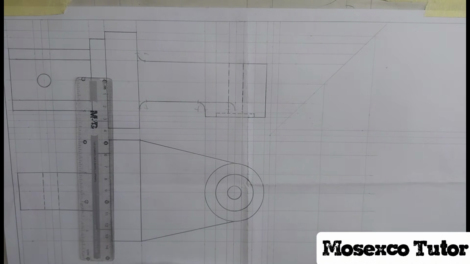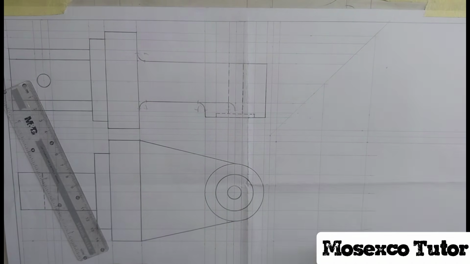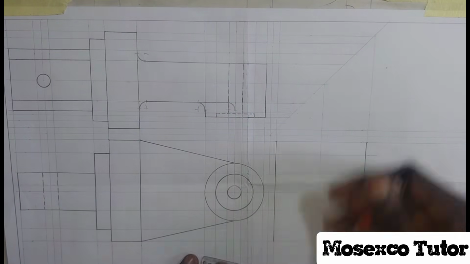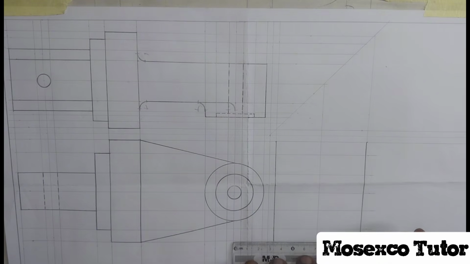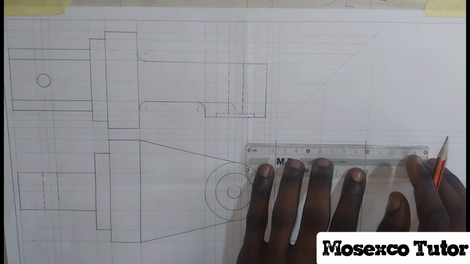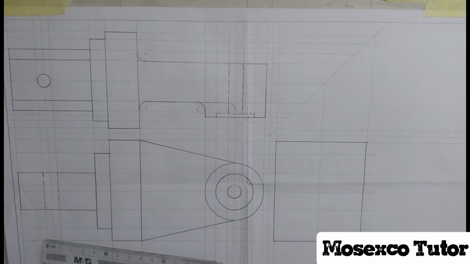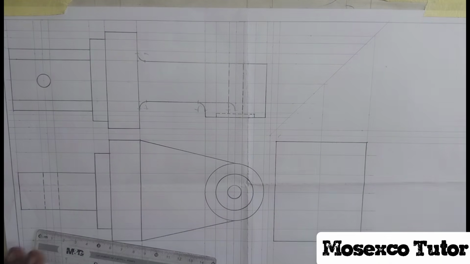Now for the side view, I firstly join everything together as a rectangle. You can see the points I marked out. So joining the rectangle together as a thick line. The rectangle there is 7.6 by 8.8 if your dimension is correct. So I get my rectangle there. Now after that, I get a midpoint there which I'm going to make use of with my compass.